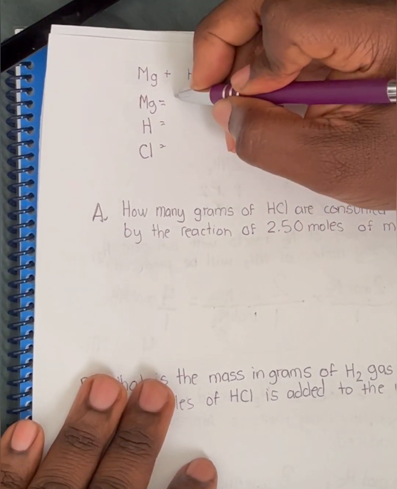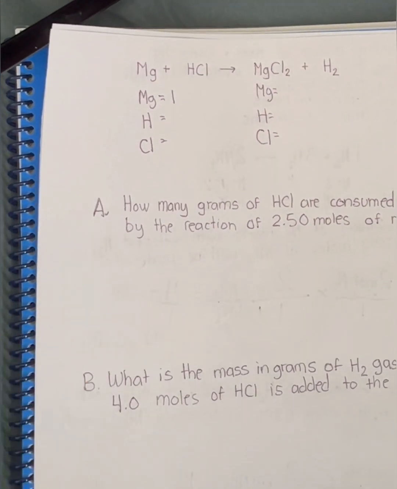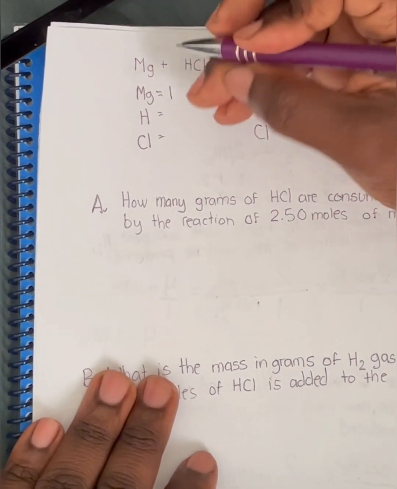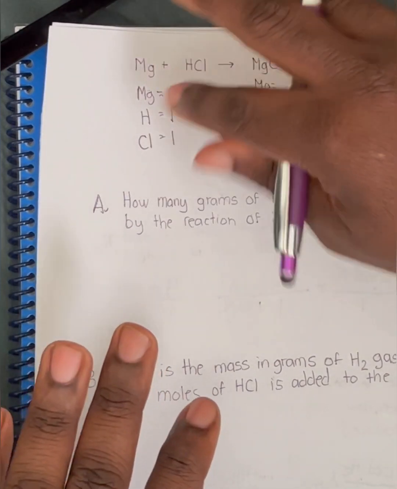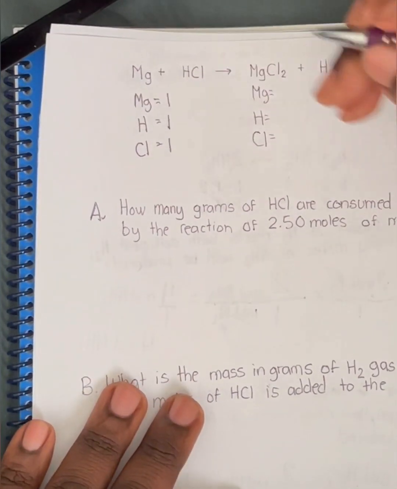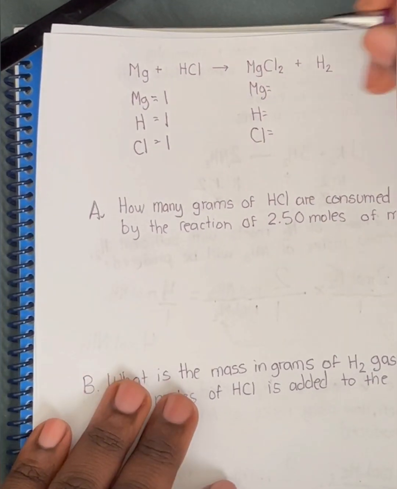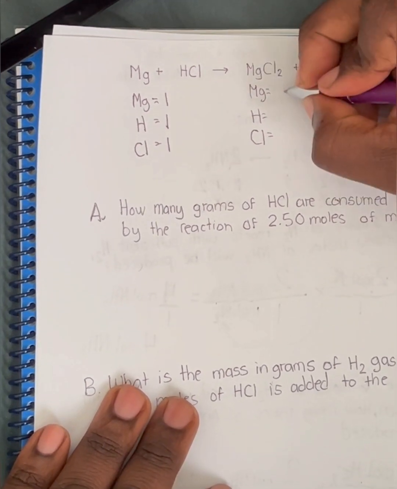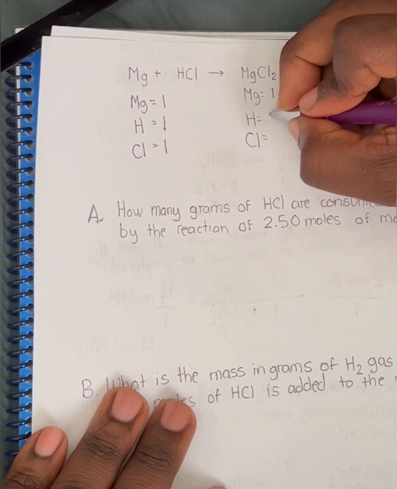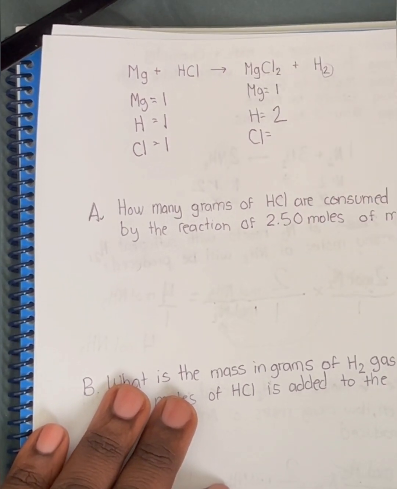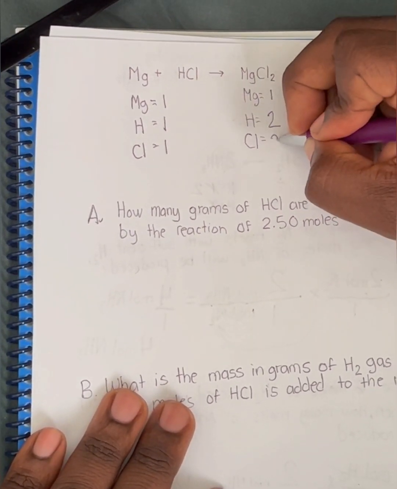For Mg, it's 1. On the left side, the reactant side, for H, it's 1. For Cl, it's 1. So everything on this side has only 1. On the right side, for Mg, it's 1. For H, it's 2. For Cl, it's 2.